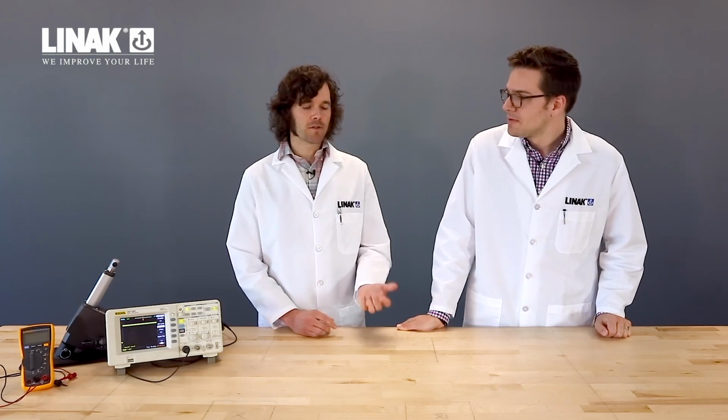Today we're going to talk a little bit about the actuators that LINAK has and the feedback options that we offer in those actuators. We're also going to talk a little bit about the technology behind them and how you can take advantage of that in your application. So feedback is any information that you get from the actuator regarding its position.